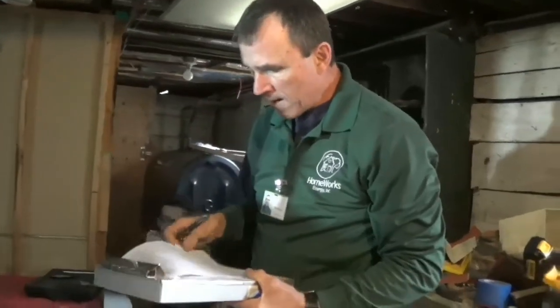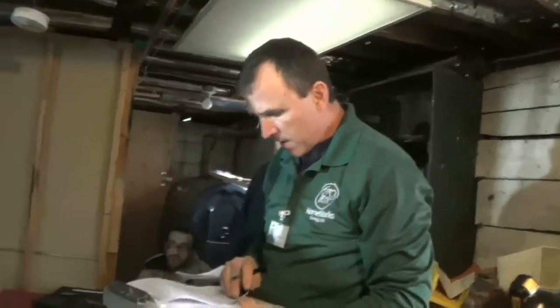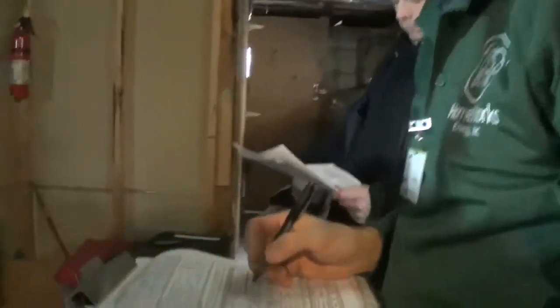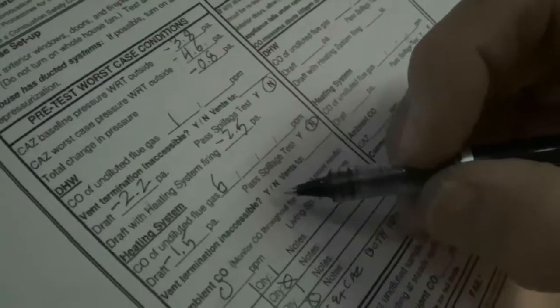I'm going to make sure I've circled everything. Very important, we have to give the information about what the vent termination is. The actual vent termination for our equipment is all the way up at the top of the chimney. So is our vent termination inaccessible, yes or no? Our vent termination is inaccessible, yes. It's all the way up at the top of the roof and we're not going up there.